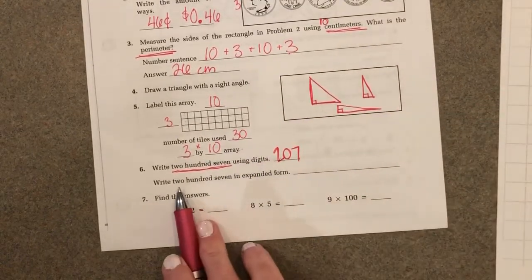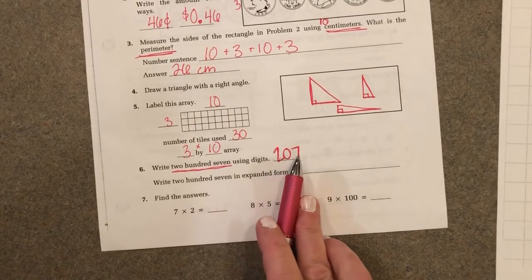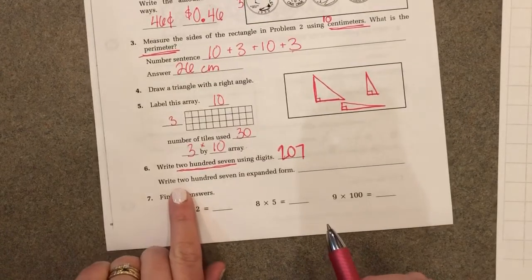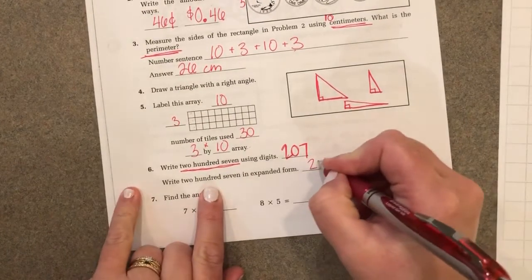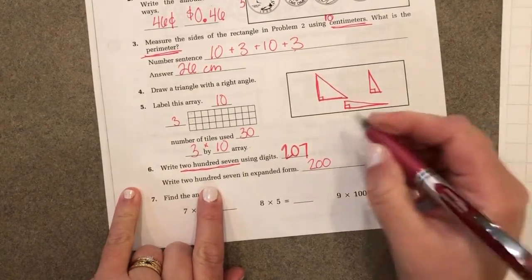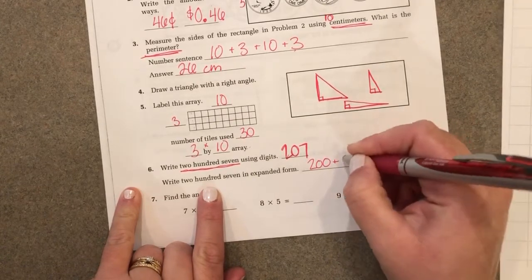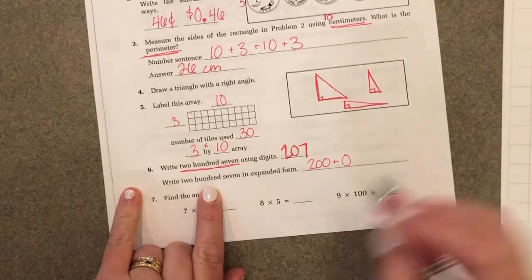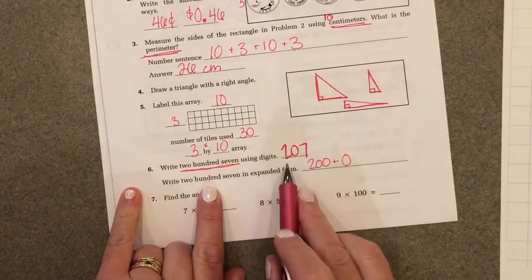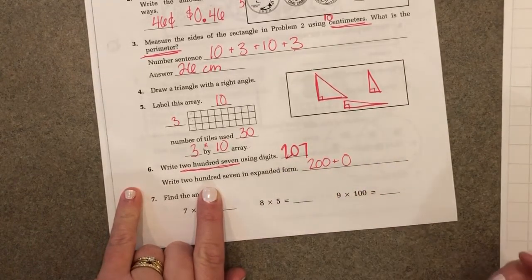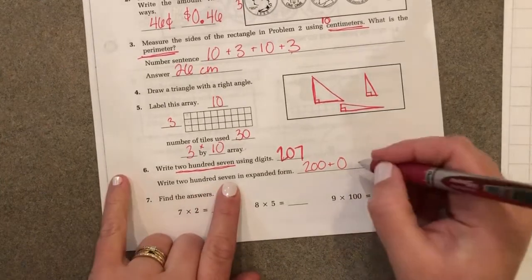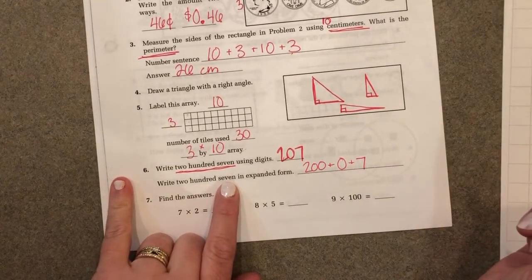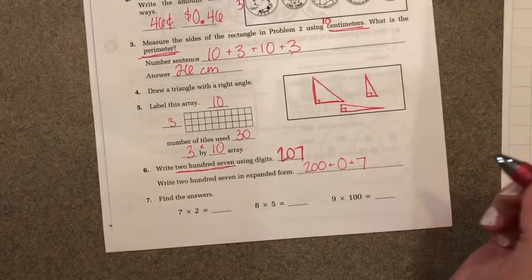Write in expanded form, 207 in expanded form. So now what I do is I separate out all 3 of the place values. The 2 is actually 200, because it's in the hundreds place. There's 0 in the tens place. So I don't think I would have to write this, but I always tell you guys to add up as many numbers as there are digits in the number. And the 7 is in the ones place. 207.